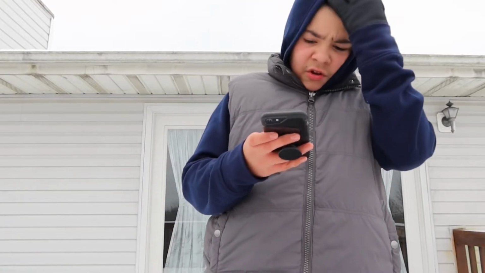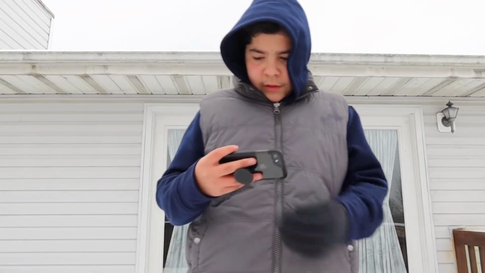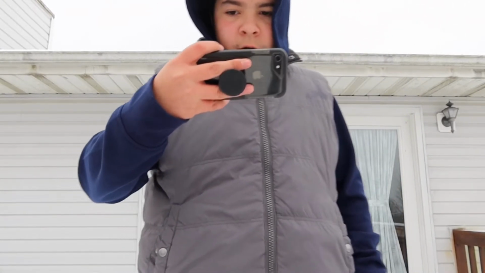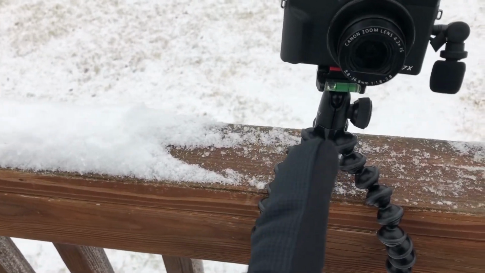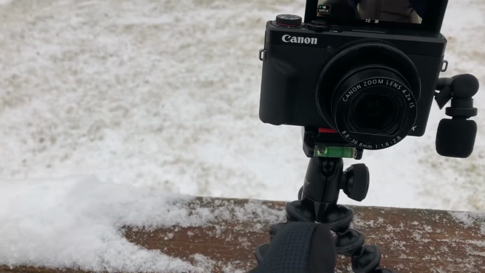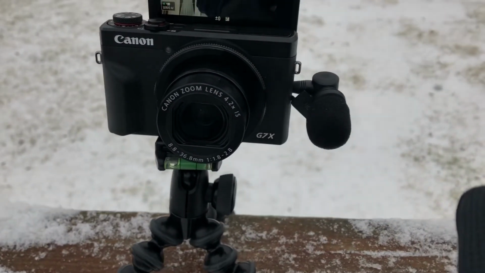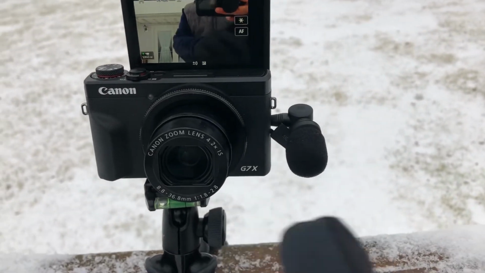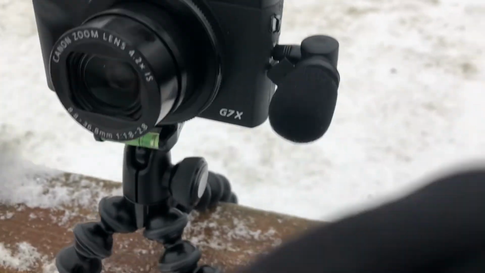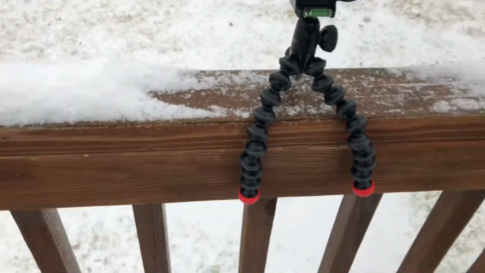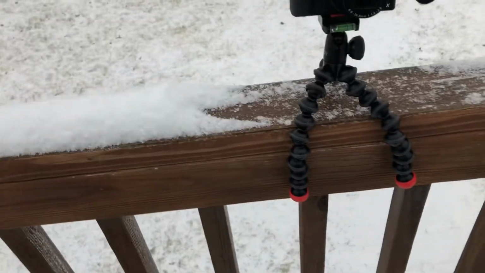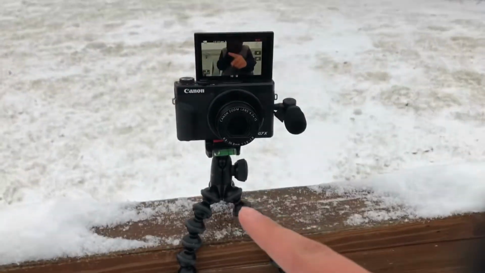Oh, and what I used to shoot video is this G7X Mark III, and I don't know what's wrong with the mic. It's flipped down, and this little mic, you can just plug this into the side of the little cord aux thingy, the mic hole. And I also use this Gorilla Pod right here.